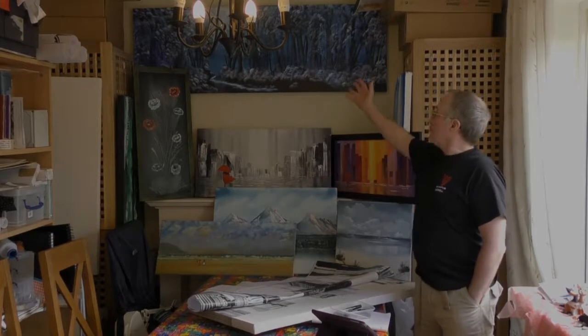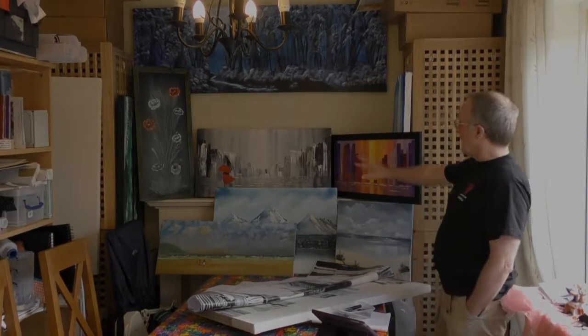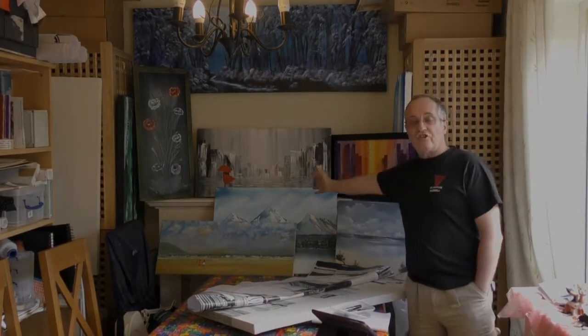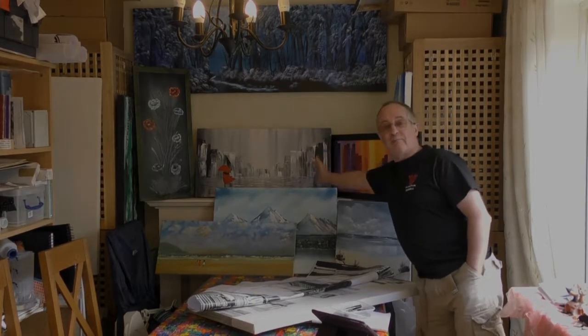Okay, here I am in my improvised studio, and here are some examples of some of my artwork. Flowers, seascapes, landscapes, forestry scenes, wooded seas, abstracts, abstract cityscape. And it's this particular painting that I'm particularly proud of.